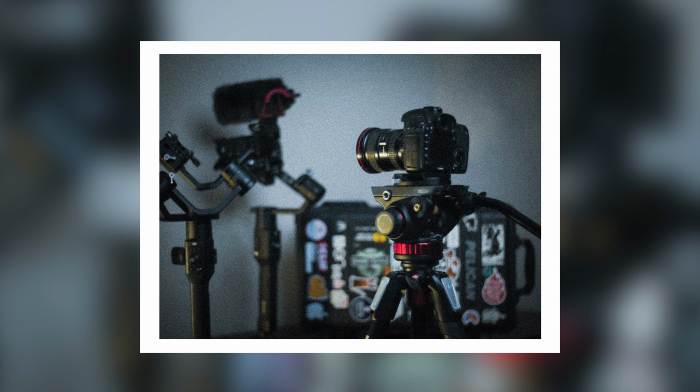If ISO is so powerful, why can't we just keep boosting it up to combat all low light situations? Remember, with great power comes great responsibility. With great power comes a huge side effect. That is, noise. Not the noise that your annoying neighbor makes, but this kind of noise.